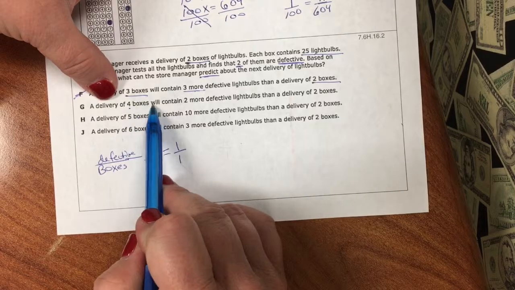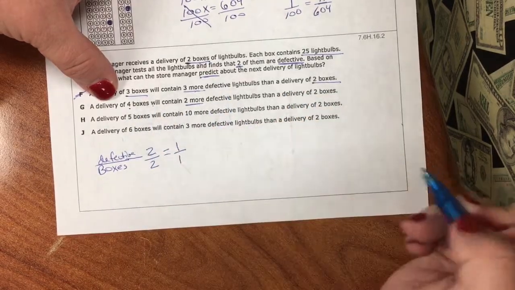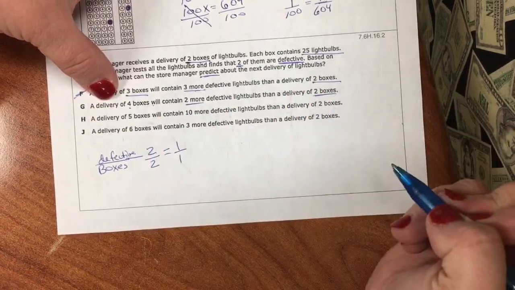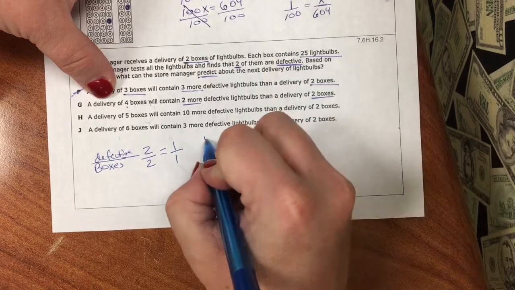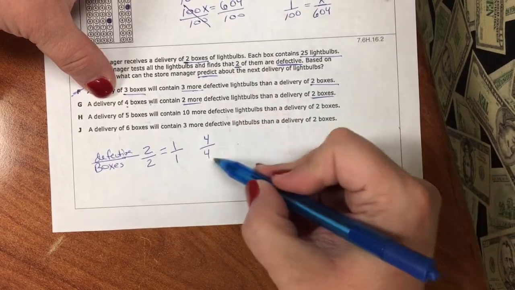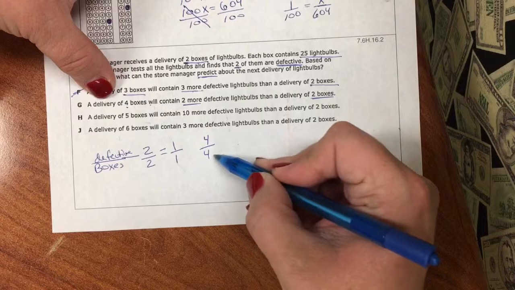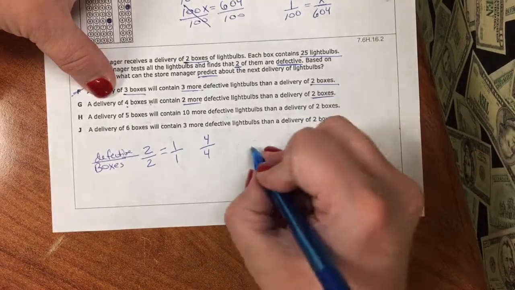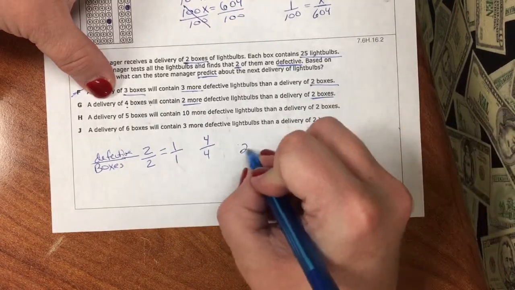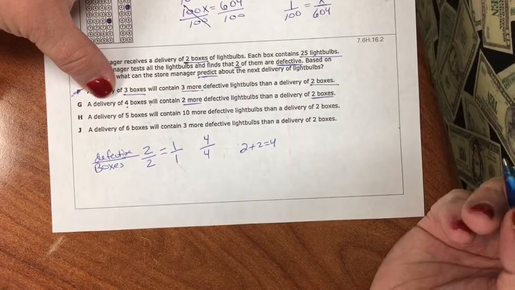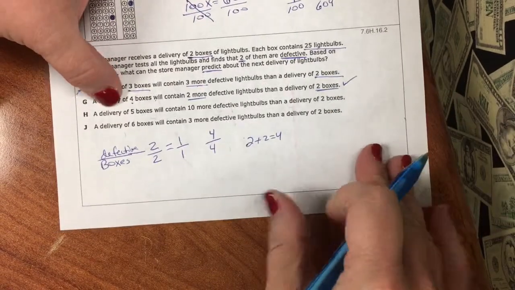A delivery of 4 boxes will contain 2 more defective bulbs than the delivery of 2 boxes. Well, if I had 4 boxes, that would give me 4 bulbs because this is 1-to-1. So if I already had 2 from the 2 boxes and I add 2 more, that's going to give me 4. So this is right.